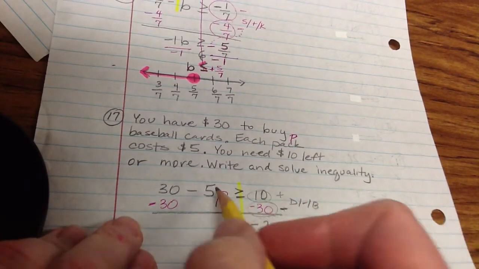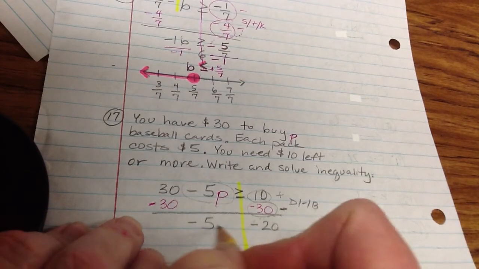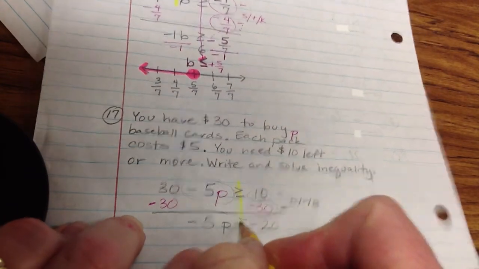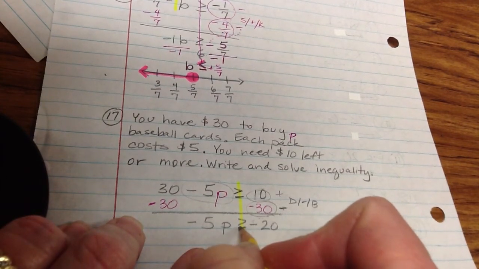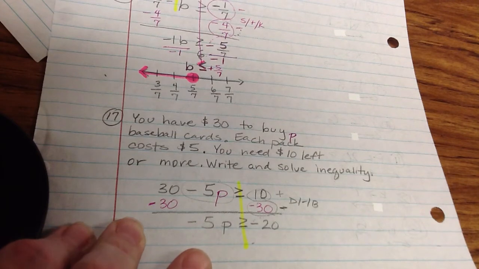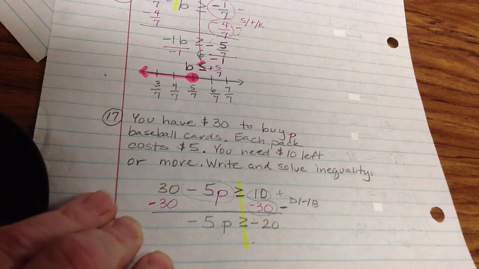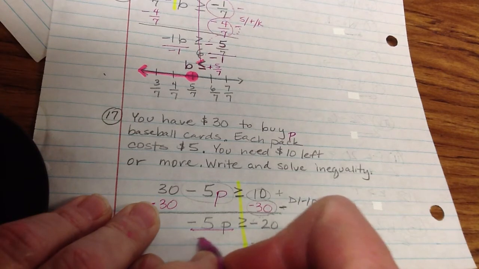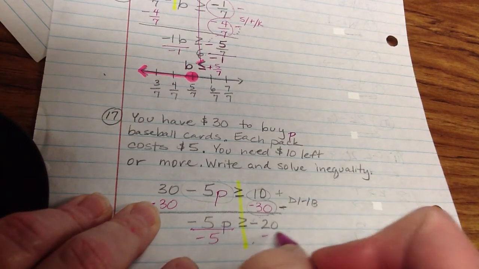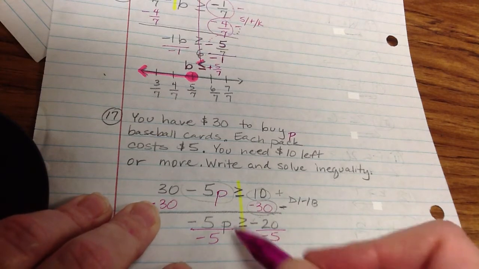Okay, and now we have to remember this whole thing. Negative 5p is greater than or equal to negative 20. Okay, so now it's time for us to divide by negative 5. And yeah, that's where the twist happens. Remember, when you have so much negativity around, when you're multiplying and dividing, the sign inverts.